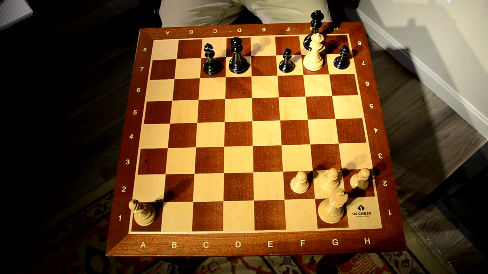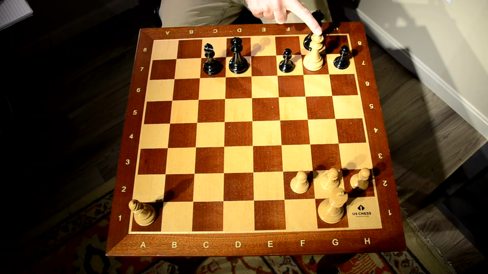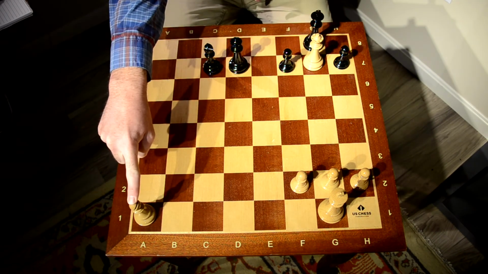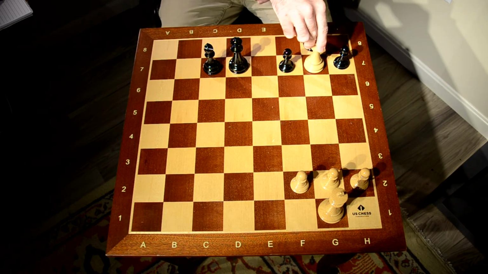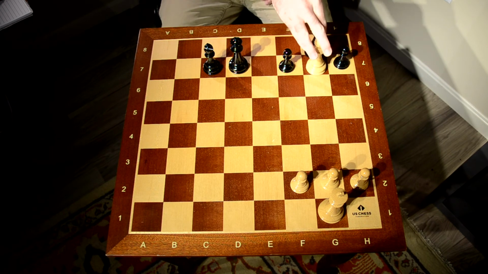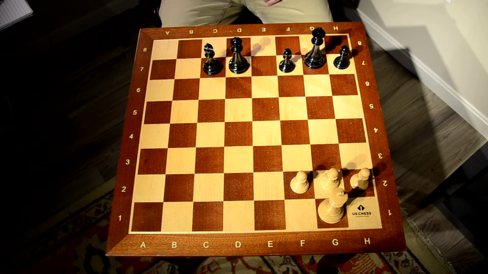And I like to call this the helper checkmate because the queen couldn't do it alone. She needs the help of the bishop. For example, if the bishop were not on the board and we played our queen to g7 check, the king could simply capture that piece. Okay, moving on.